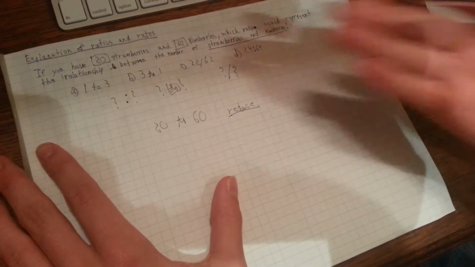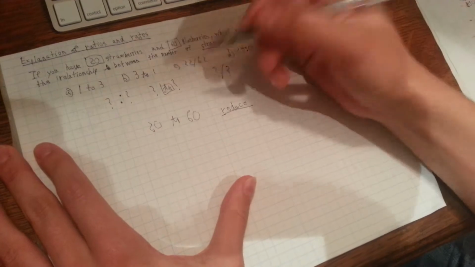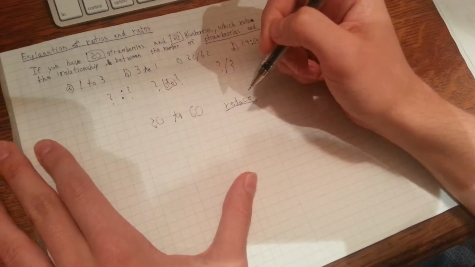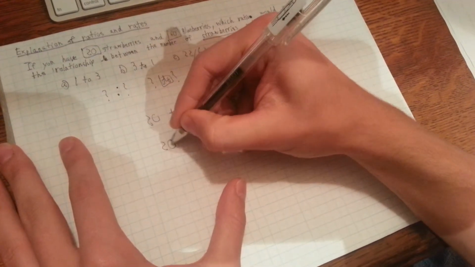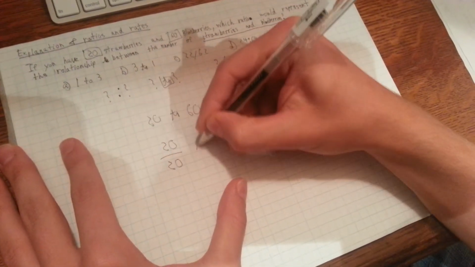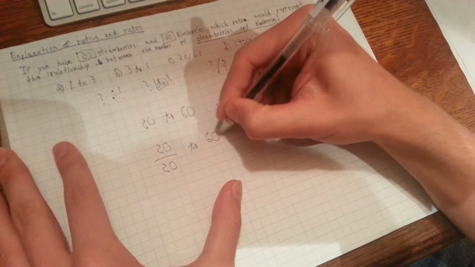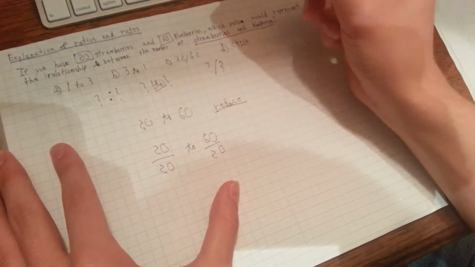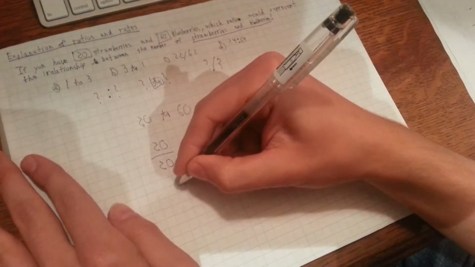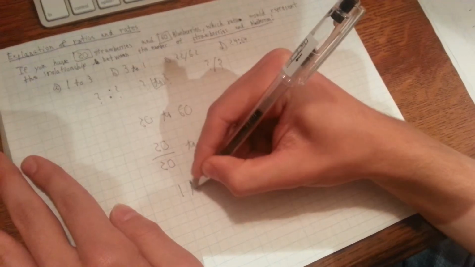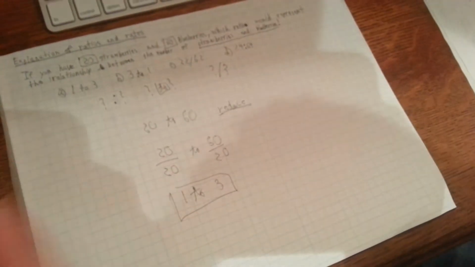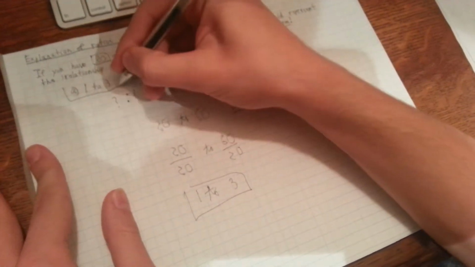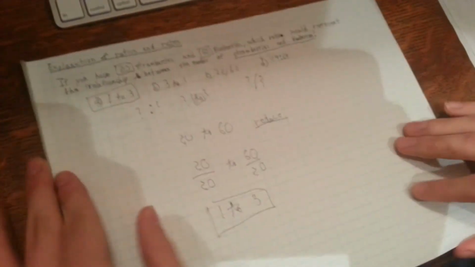So to do this, in a relatively simple equation like this, you would just take the smaller number of the two and divide both of them by that. That's really simple. So we take 20 over 20 to 60 over 20. And just like that, 1, 2, 3. And so we have our answer. The answer is A, 1 to 3. Next question.